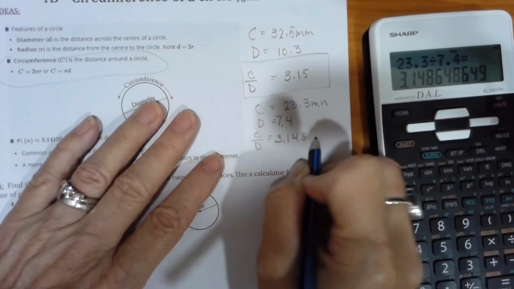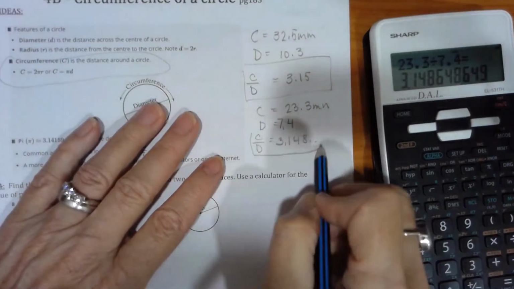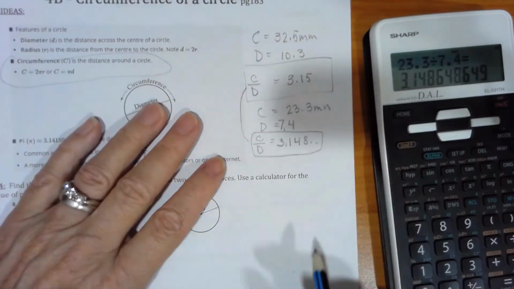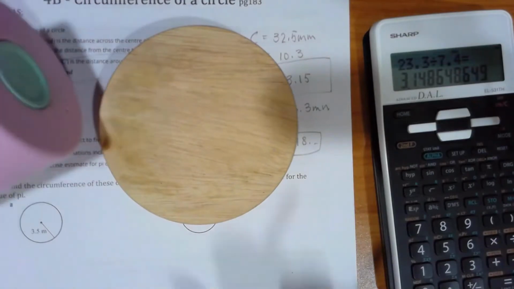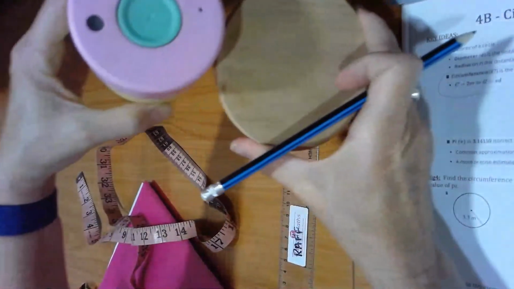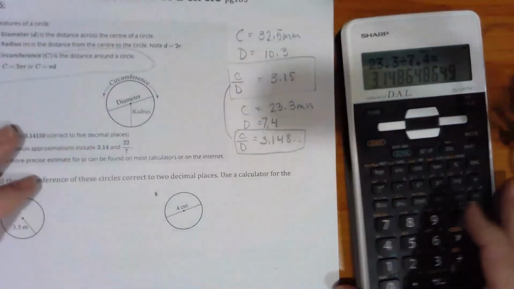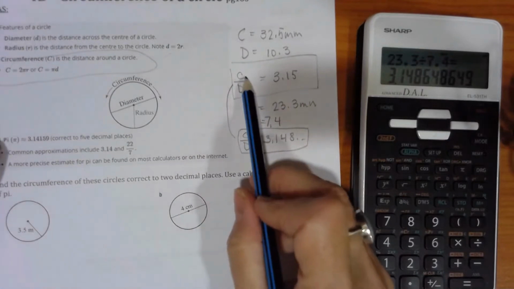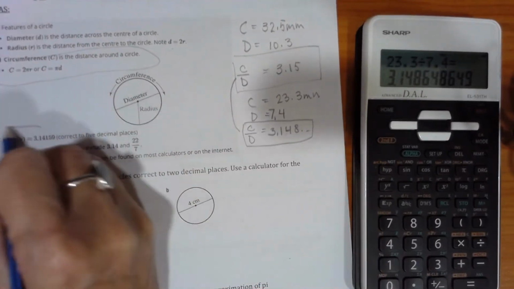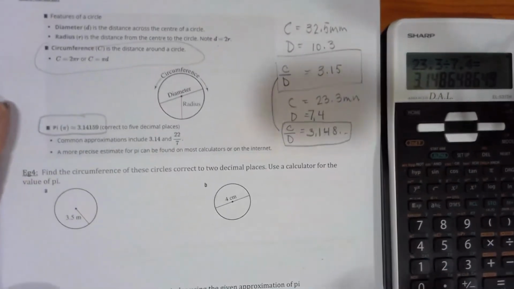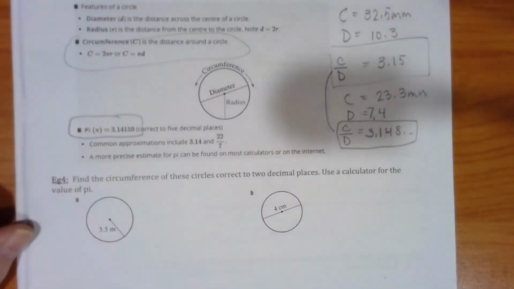Okay. I got really similar numbers with totally different sized circles. You know, they're not even close to the same. One's really a lot bigger than the other one. And it is true that any circle that I find the circumference and diameter, I keep getting this number. And that number is pi. Okay? Pi. It's just a regular old number.